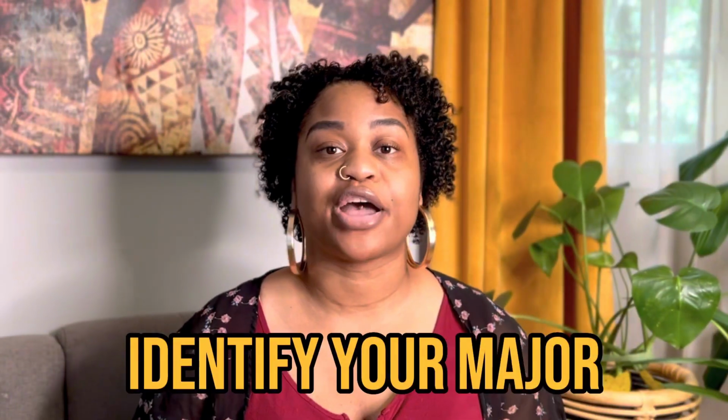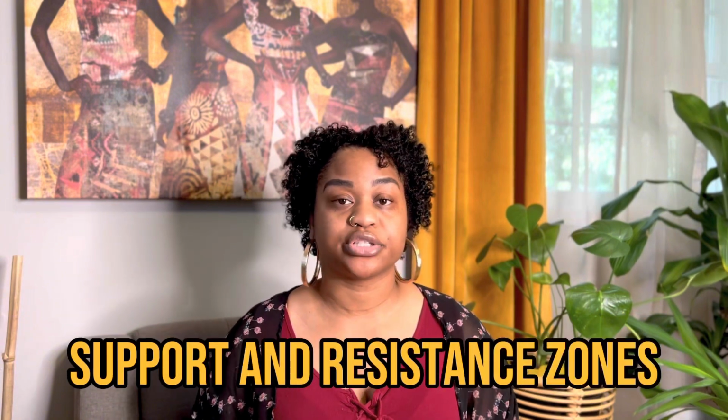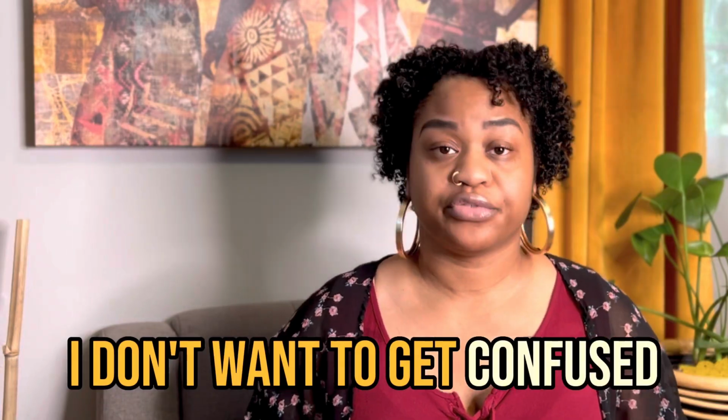So please identify your major versus minor support zones. On my charts, I don't even mark up minor support zones anymore. I only mark up major support zones because I don't want my charts to get cluttered. I don't want to get confused. I don't want to have my bias shift or change when I can clearly identify what's happening on the higher time frames. So any trade that I take after that on the 5-minute is going to be strictly in confluence with what is happening on my higher time frame.